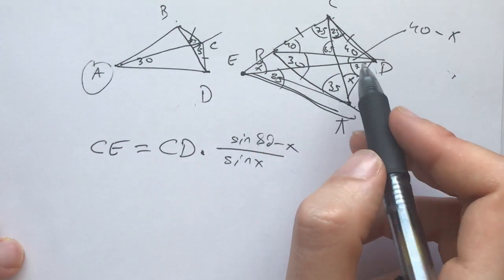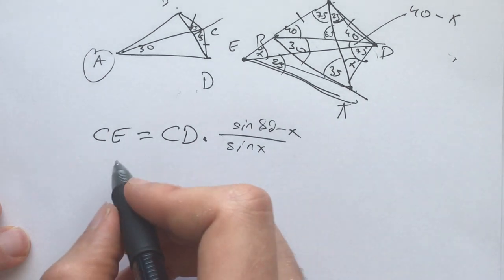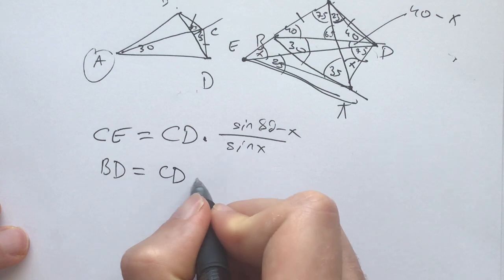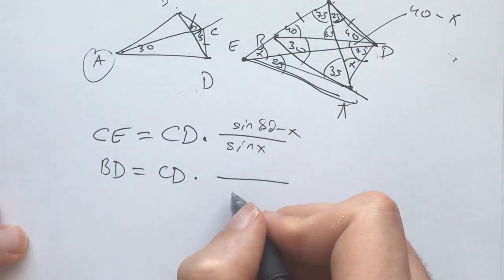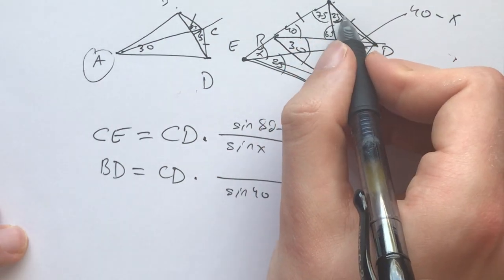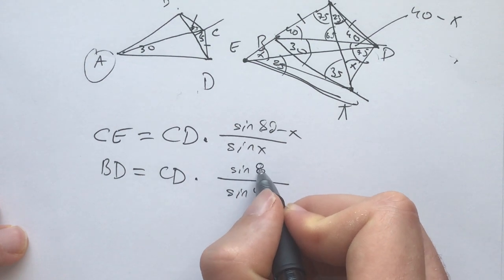And now can I also get BD in terms of CD? Well, the answer is I can. I have BD is equal to CD times, what is this? So we have CD is, we have 40, and we have 80, or 180 minus that, which is 80.